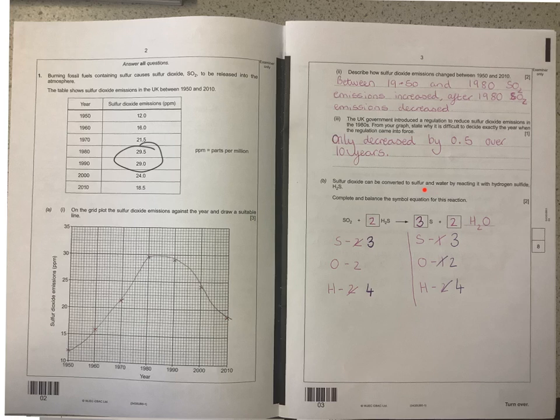Finally then, a balancing equation. It said that it converts to sulfur and water. So the first thing you had to do was write in the equation for water, chemical equation. You have to know it. There's no getting away from it. And then you had to balance it.